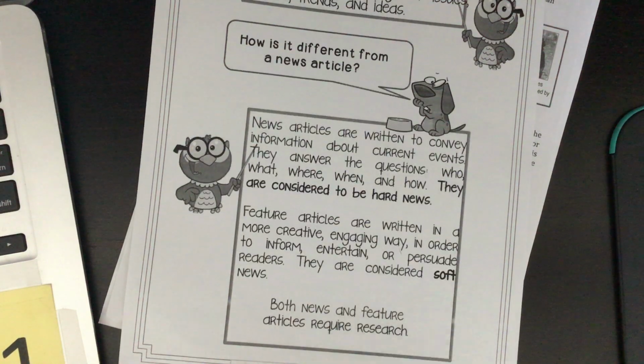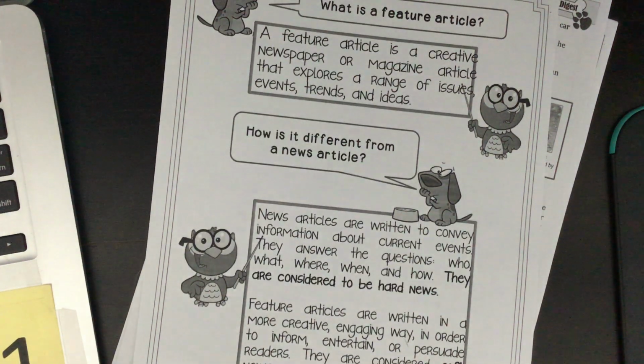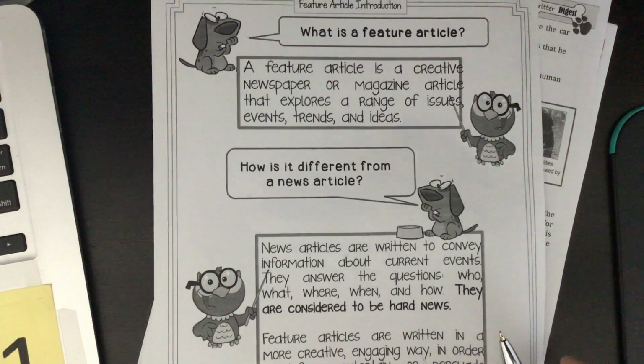To do this, we are going to have to do a little bit of research before we can dive into actually creating our feature article. But I think once all is said and done, you guys are going to create some really cool pieces that you're going to be proud of over these next 2 weeks.